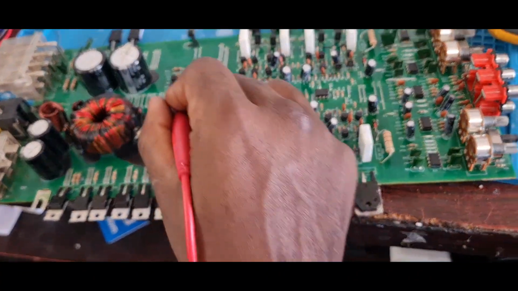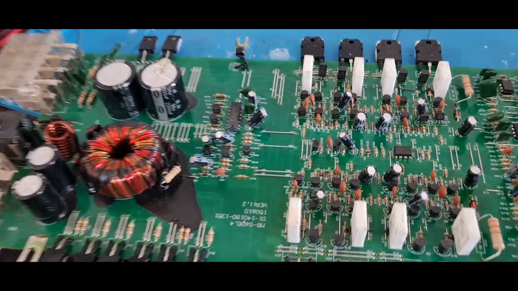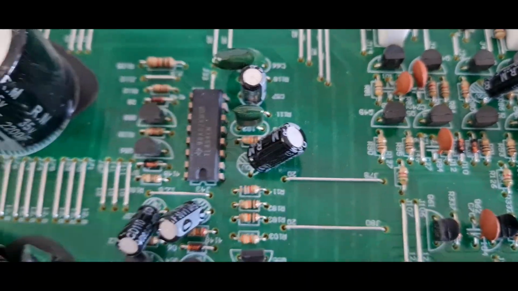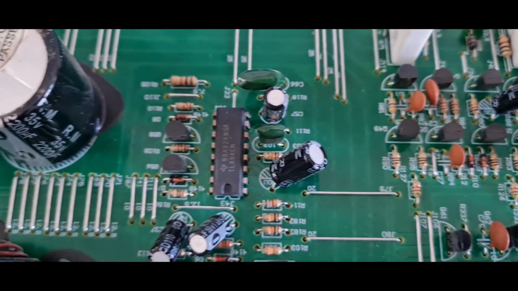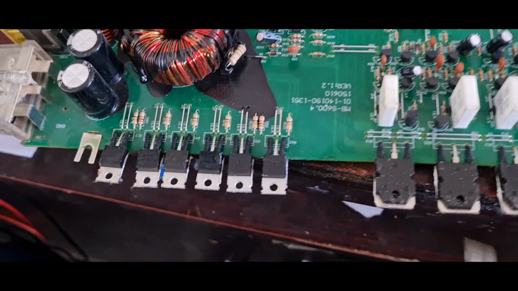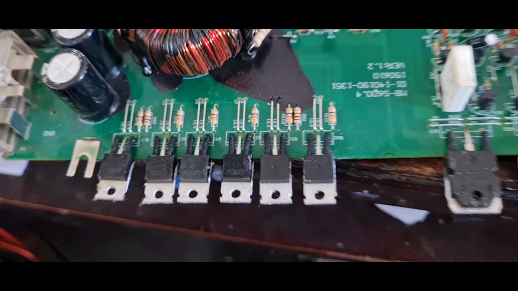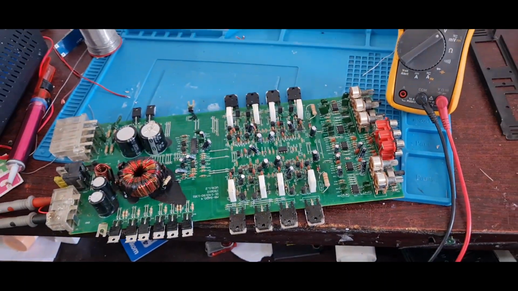So I will try to troubleshoot the TL494, that is the main power chip, to see if the problem is coming from here or from the input MOSFET. I will switch it on, ground my probe, and check the voltages.